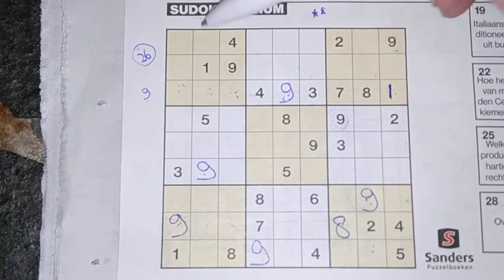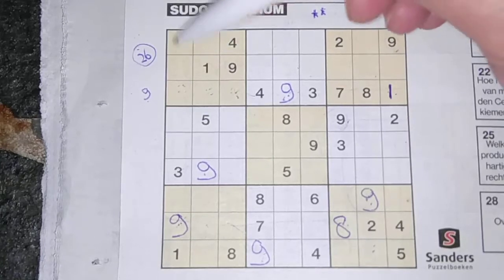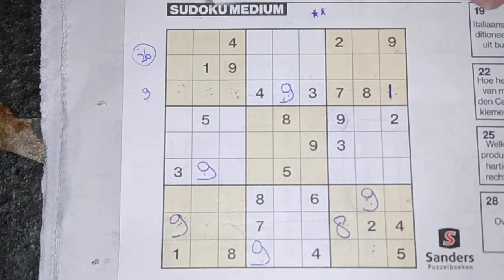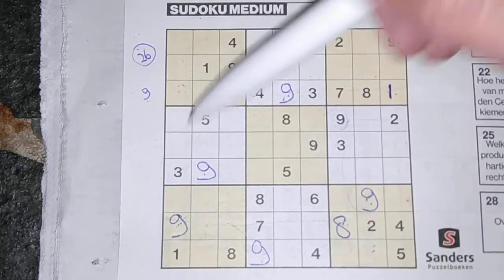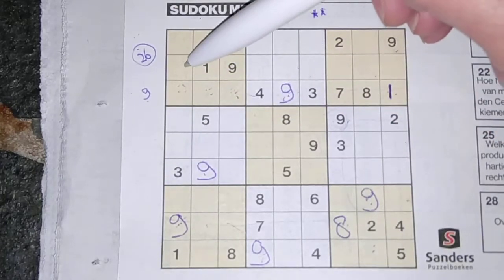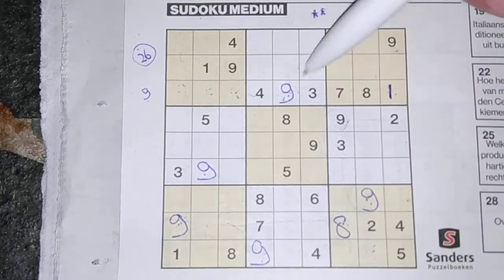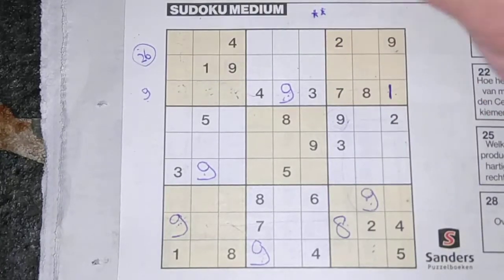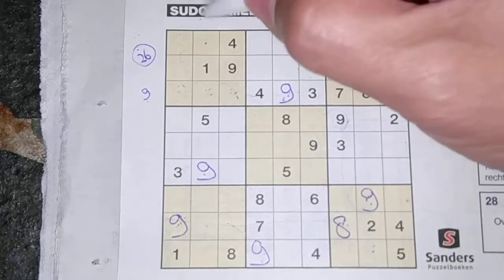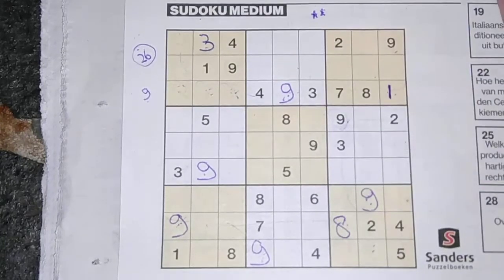But I see in this big square the other 3 numbers: the 3 is missing, the 8 is missing, and the 7 is missing. We see here 3, so no 3 in these 3 boxes. There are 3, no 3 in those 3 boxes. 1 box left for the 3 should be there.